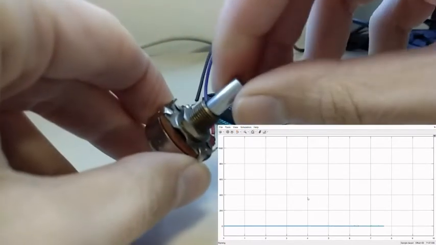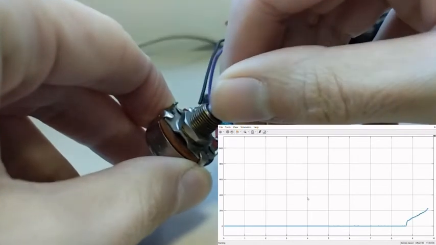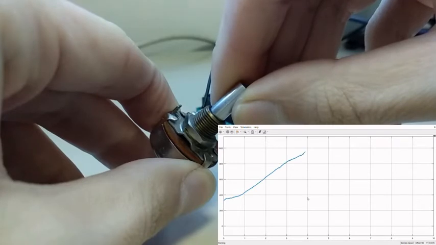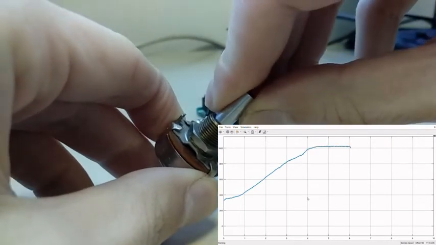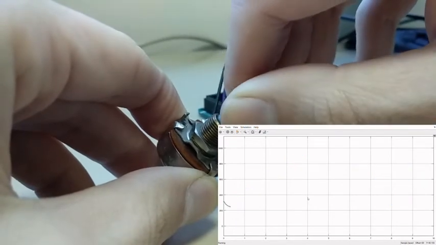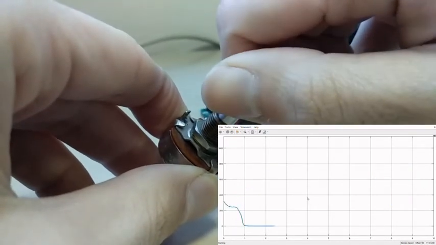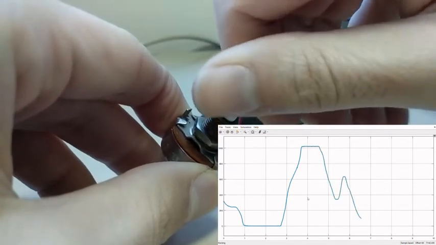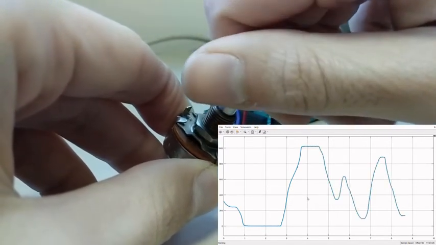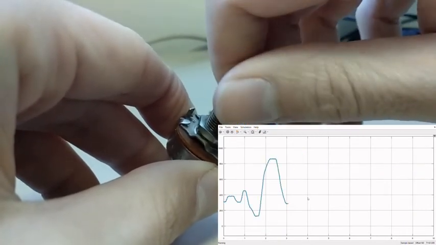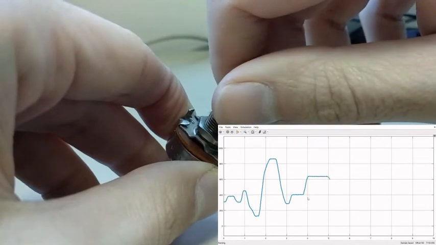As can be seen on the video, by turning the shaft of the potentiometer, we change the amount of resistance on either side of the wiper, which is connected to the center pin of the potentiometer, which gives us a different analog input. When the shaft is turned all the way in one direction, there are 0 volts going to the pin, and we read 0. When the shaft is turned all the way in the other direction, there are 3.3 volts going to the pin and we read 4095.